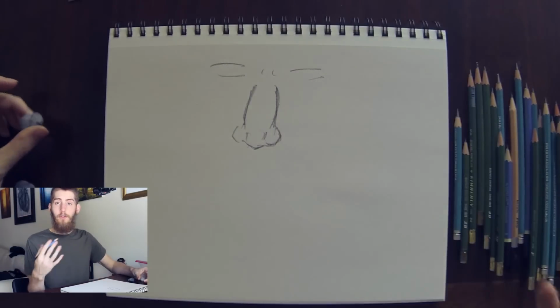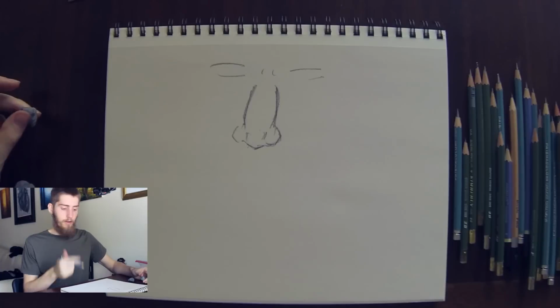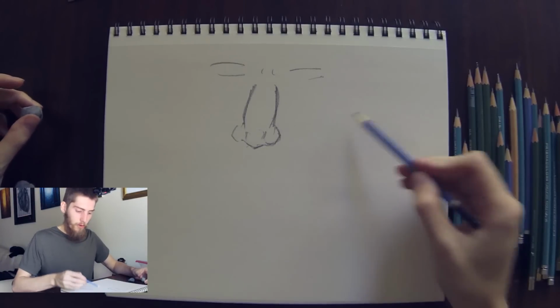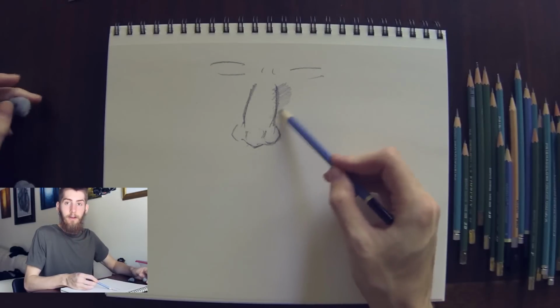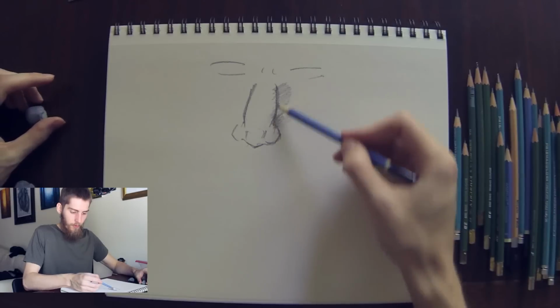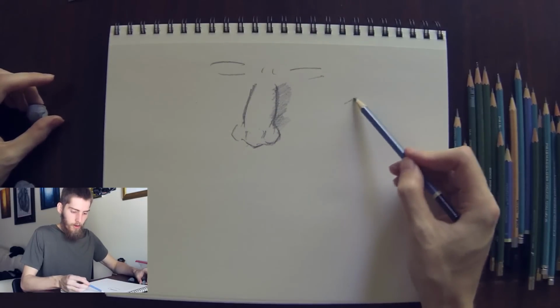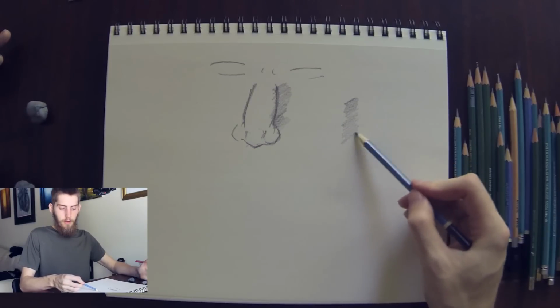That's more of a cartoony look. The nose is very soft around the face. So what you would have to do is blend these out. You have to use your shading techniques that you learned in previous videos and elsewhere. Instead of creating this hard line, you have to use transitions of softness.